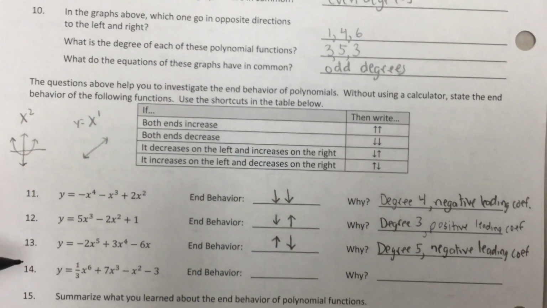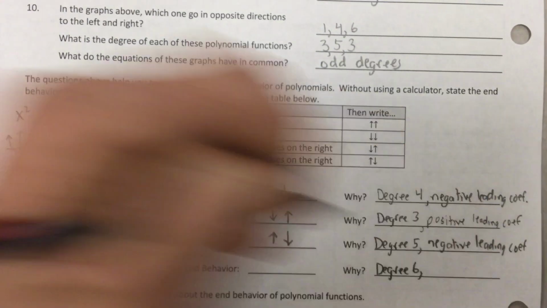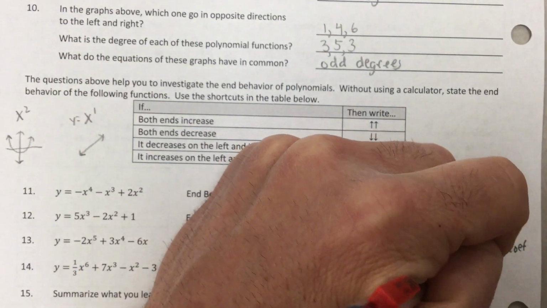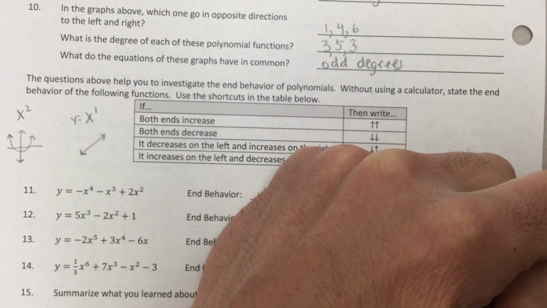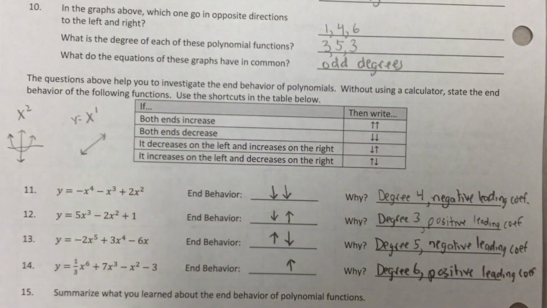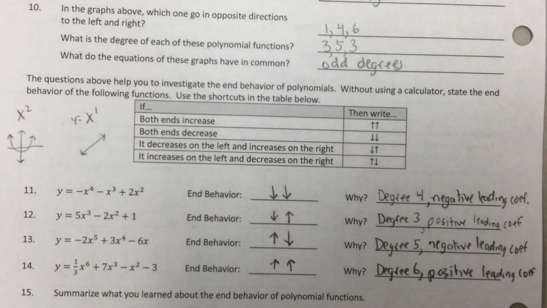And then for 14, we have a degree of 6, which is an even degree. We have a positive leading coefficient. So since it's a positive leading coefficient, that right side is going to be positive, and since it's an even degree, like a parabola, they start and end in the same direction, so it'll be up, up.